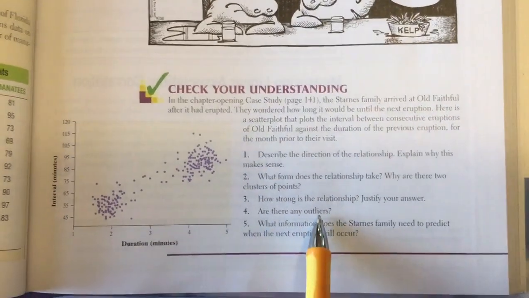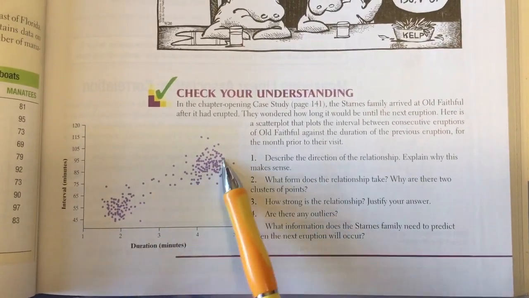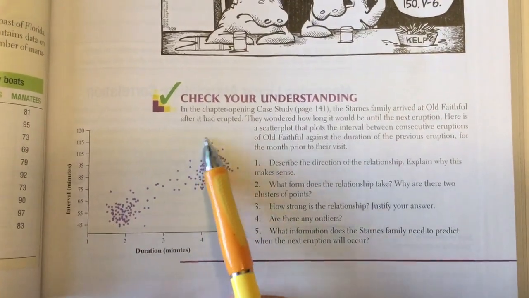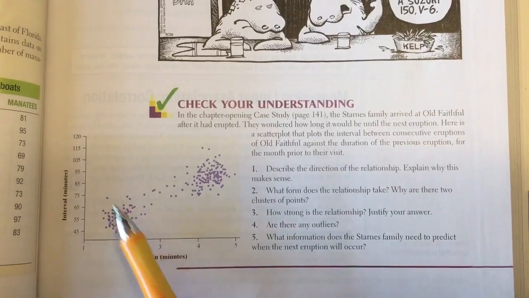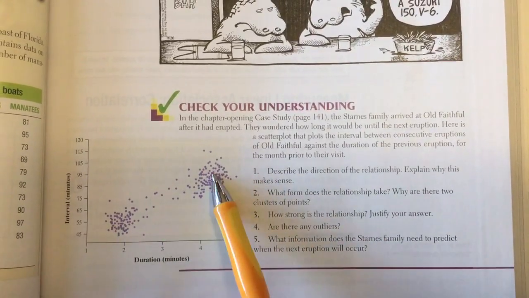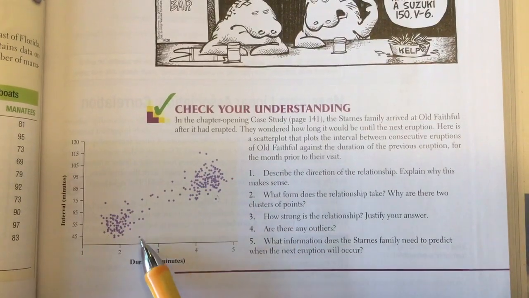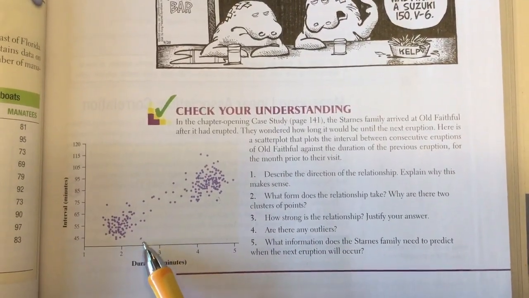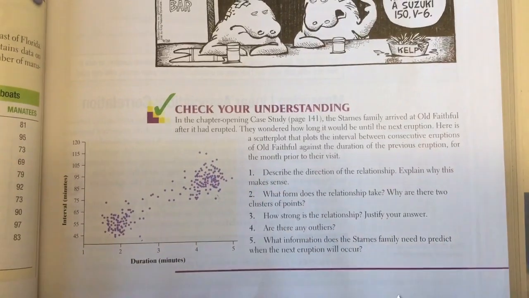Are there any outliers? Again, if we draw our imaginary line, these are a little above, this one is a little out there, these are a little low, but a majority of them are still in this line. So there could be a few outliers, maybe this one, but again, we'll quantify that later on.